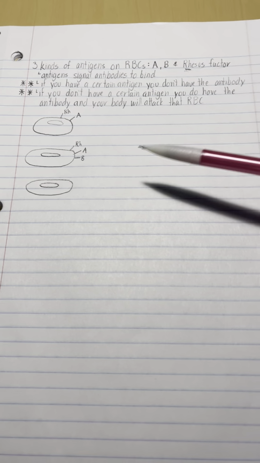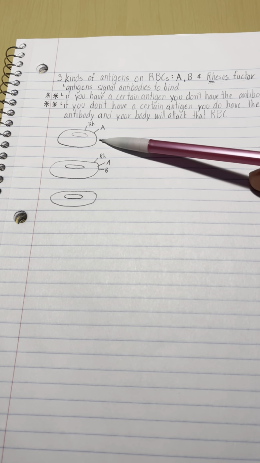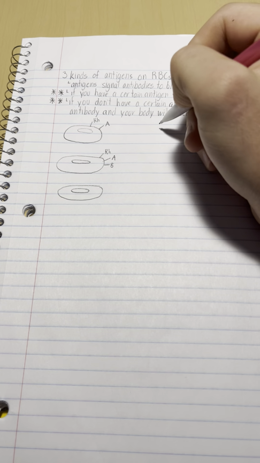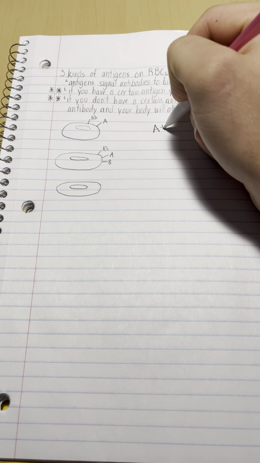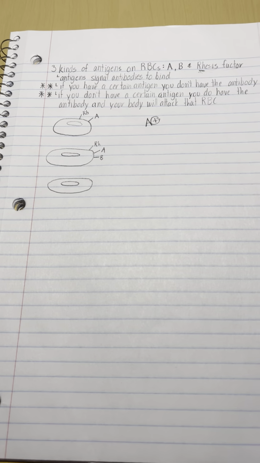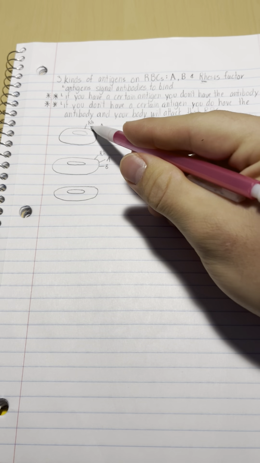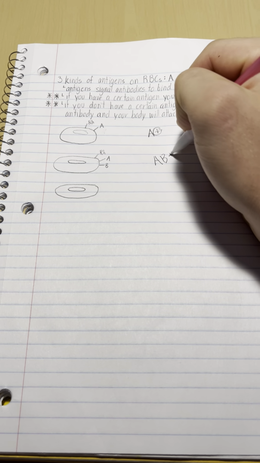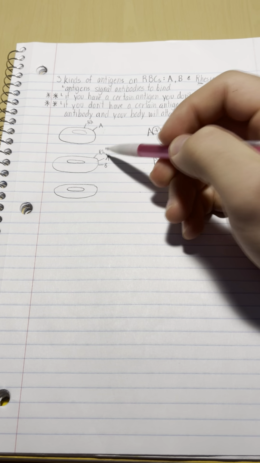Now, really quick, we'll go through some examples. What is this red blood cell? This red blood cell we would say is A positive. The positive right there means it has rhesus factor, because it has A and has a rhesus factor. This red blood cell would be AB positive, because it has A antigen, B antigen, and rhesus factor.